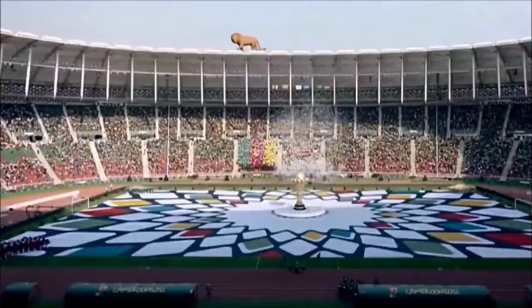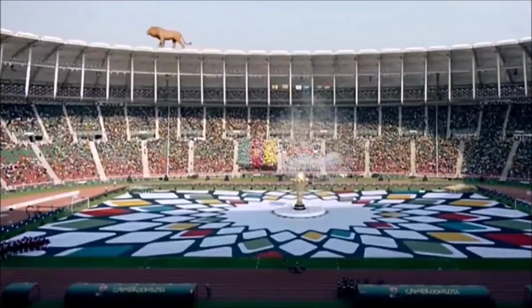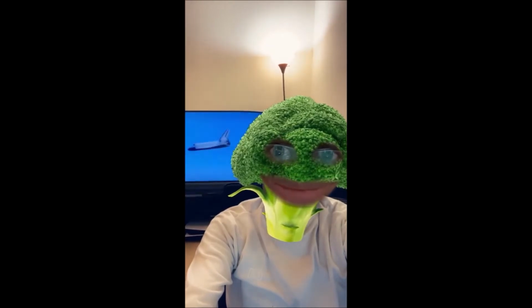Is this really a lion in the stadium? No, it's not. It's augmented reality. Augmented reality is an enhanced version of the real world, like what we see here in Snapchat.